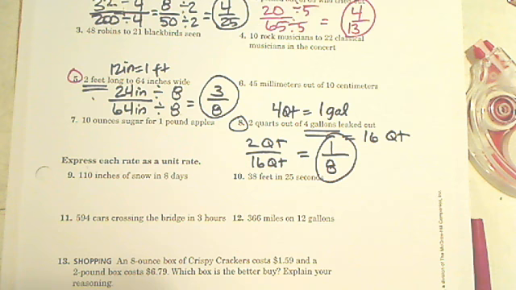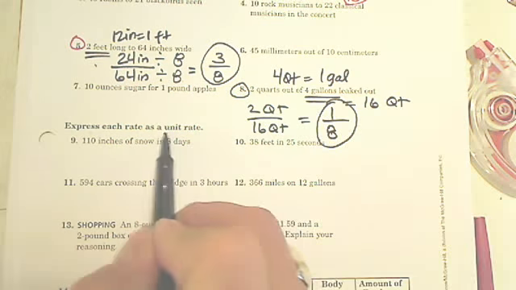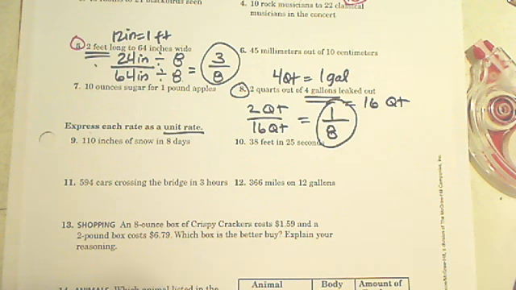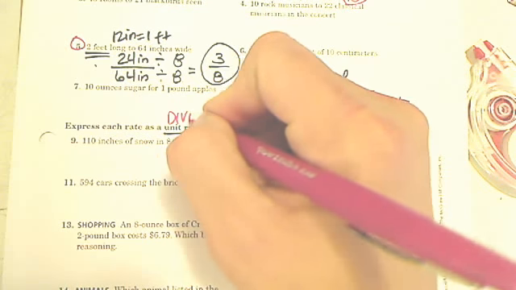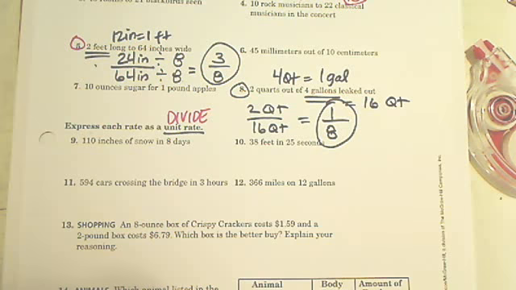That's all it is. It's a division problem. It's a fraction. But, students, when you move down here to the bottom part, where it says unit rate, that is the price per mile, per inch, per square feet, per gallon. So now you find out how much is it each. So this one you're going to be dividing. For example, number 9, 110 inches of snow in 8 days. Find out how much per day.